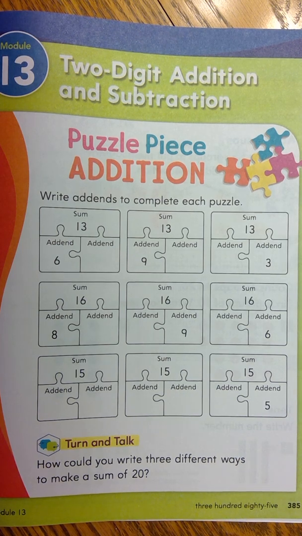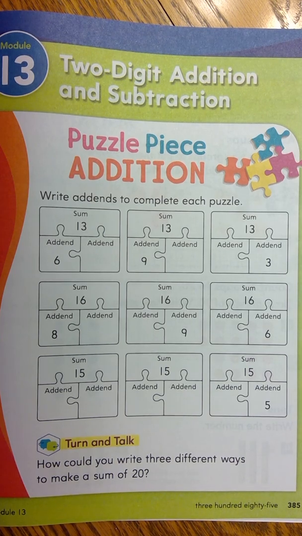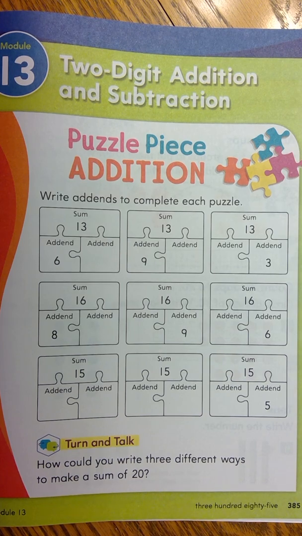We are on Module 13 today. You guys are doing a great job. Look at how far we've come. Today we are going to start two-digit addition and subtraction.